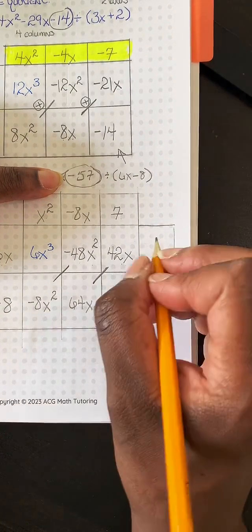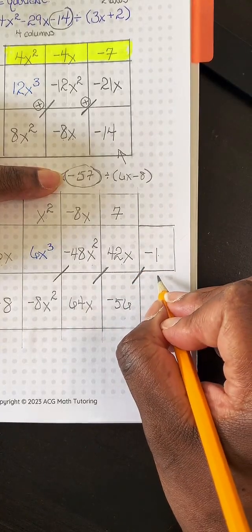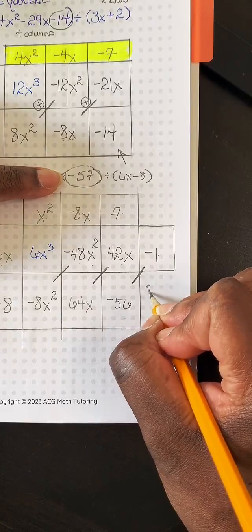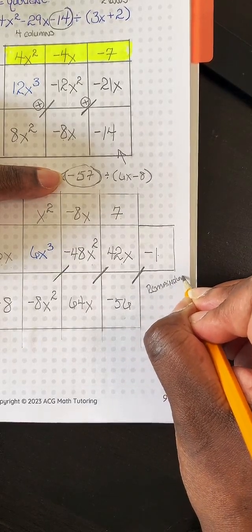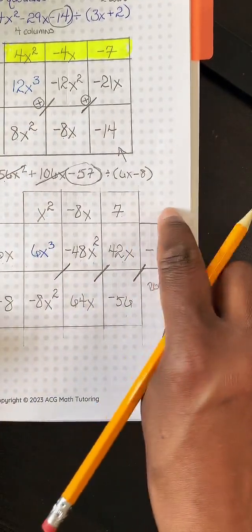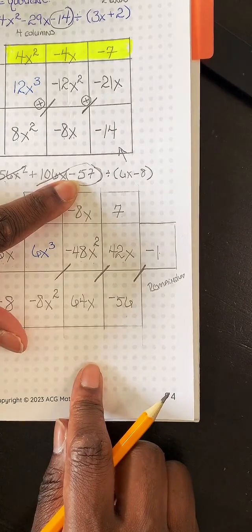Okay, good. Negative 1 is missing. So that means this negative 1, that's my remainder, because I don't have any more digits other than that negative 57.